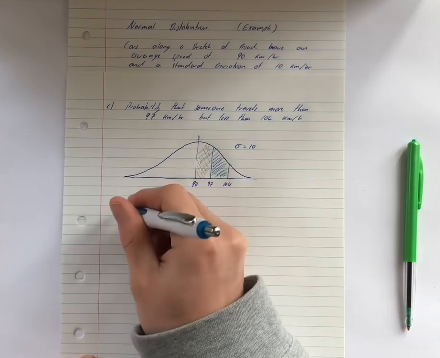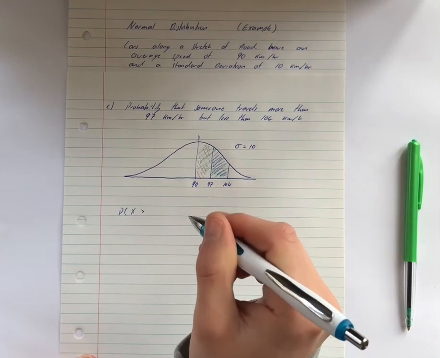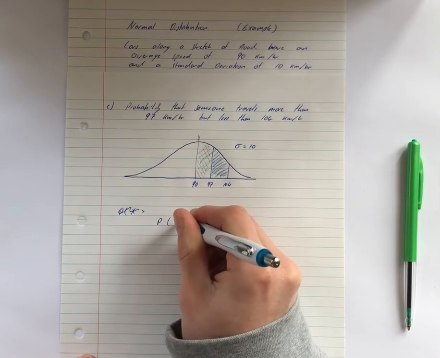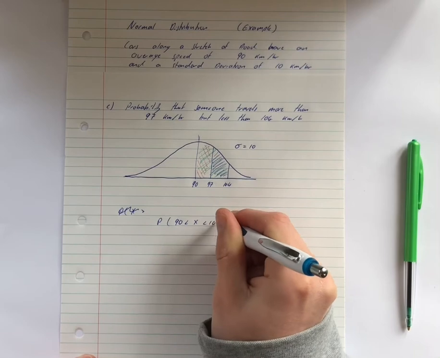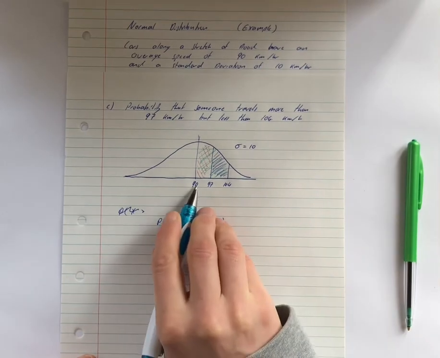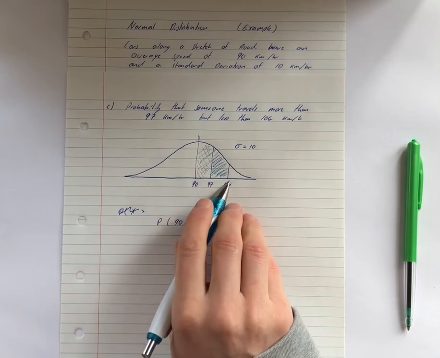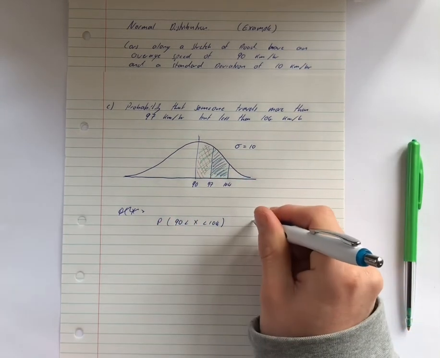So we're going to get the probability of someone travelling more than 90 but less than 104, and that's easily read off the table because it's between the mean and a number in question. So how many standard deviations away is that?